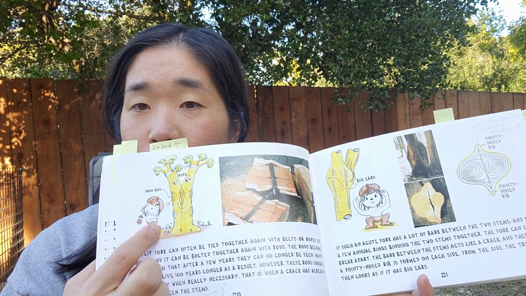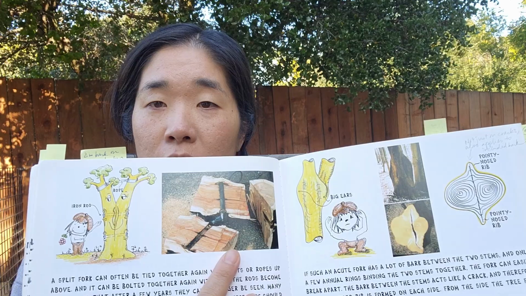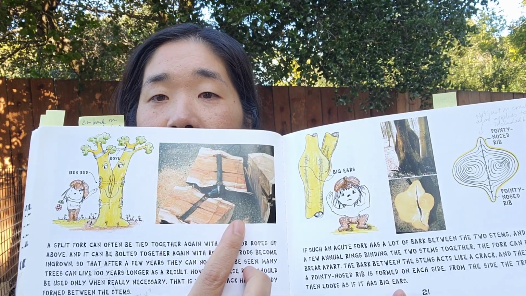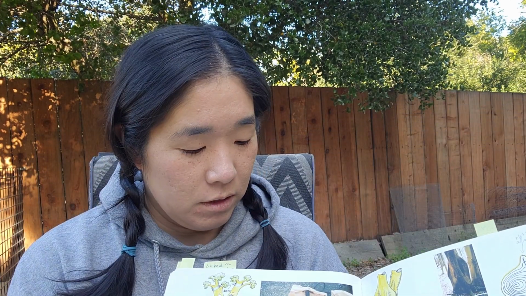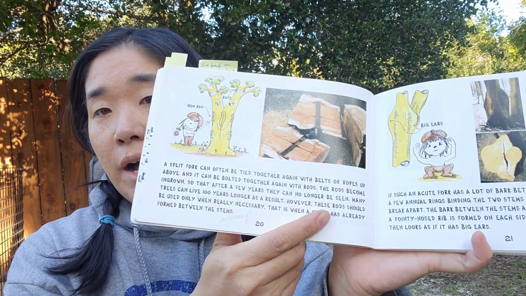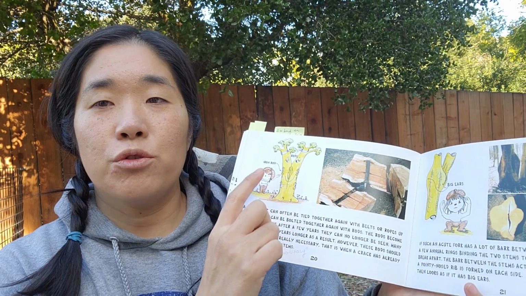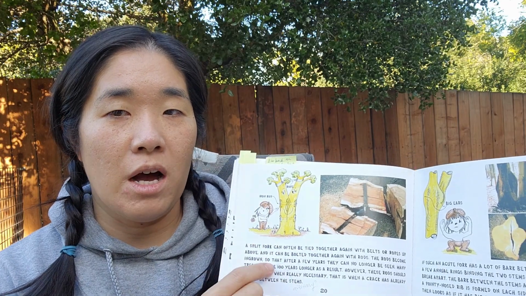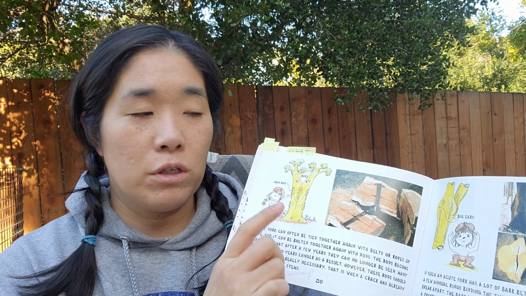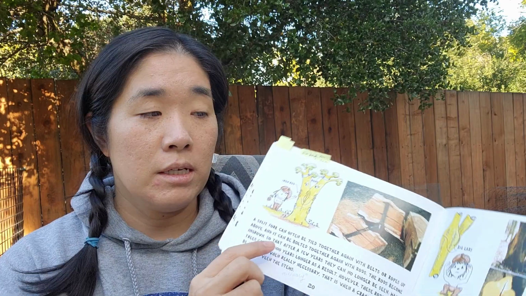So the book is described as being something that explains the laws of trees in the language of a child. So this is the layout. You have a drawing done by the author, who is also a researcher. Then you have a photo of some example, and then you have text. So this text is the main part where you're learning stuff. Sometimes the drawings have information that's not in the text, so you do have to look at it all holistically.